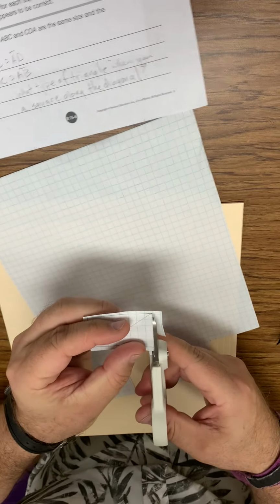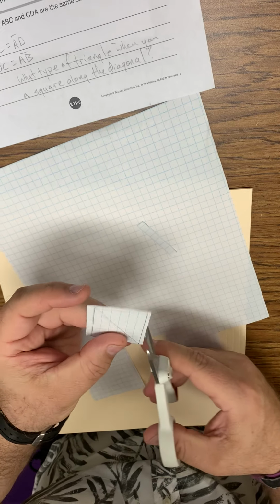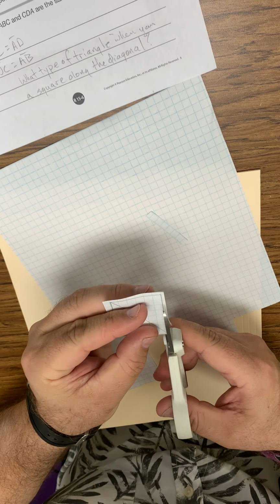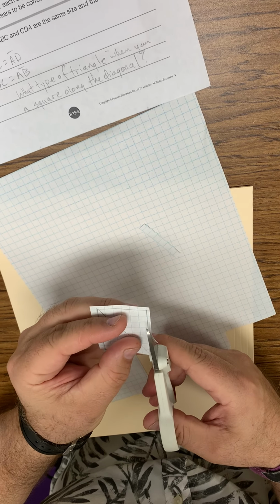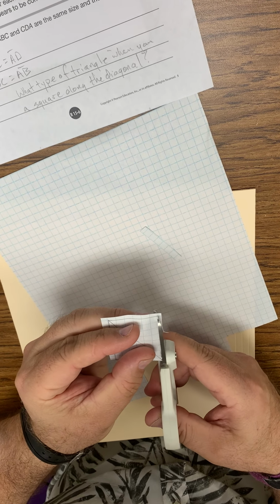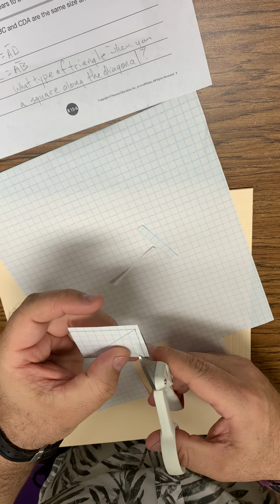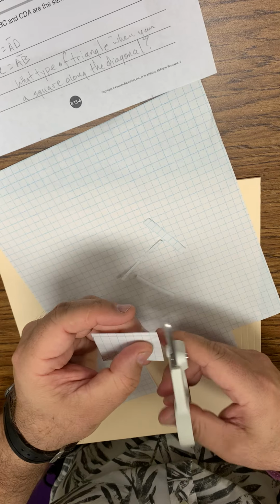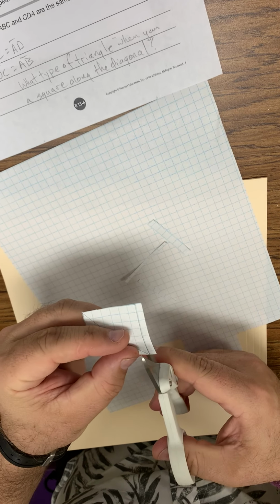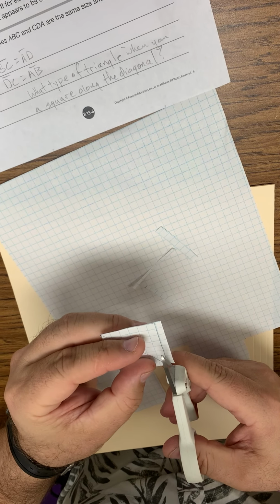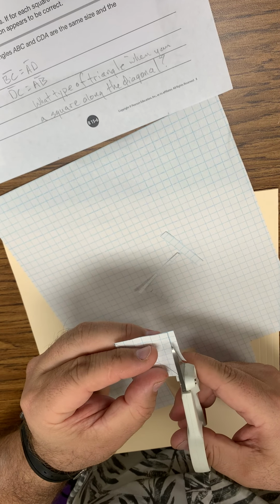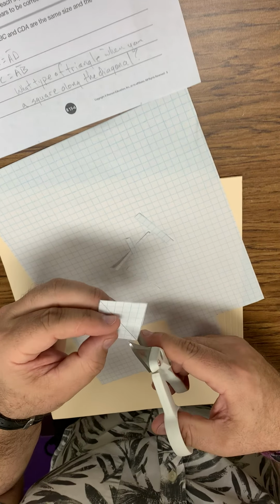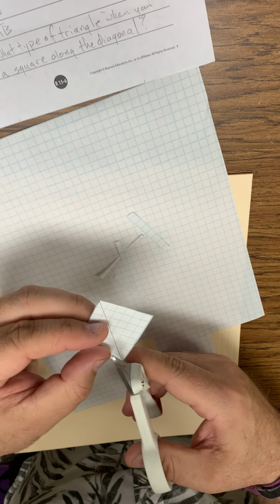So again, I'm trying to stay right on top of that line. And so you're going to cut that on the diagonal here in just a moment. And since you're just doing a few squares and rectangles, you can make these a little bit larger than the ones that I'm showing you right now.